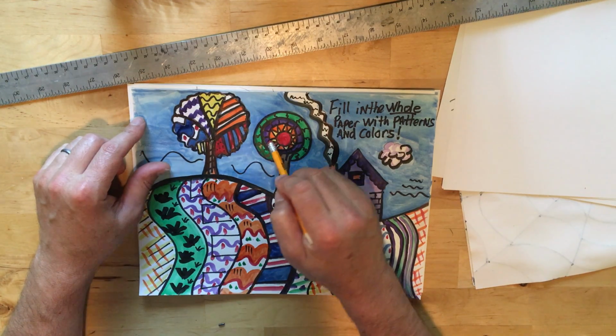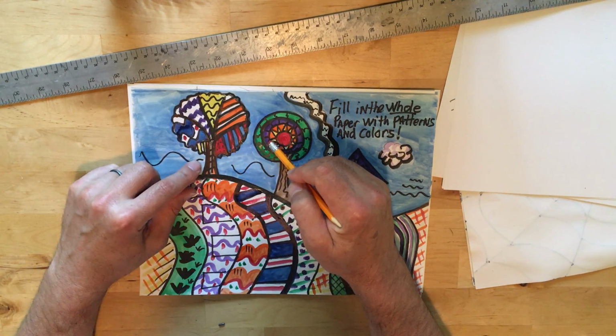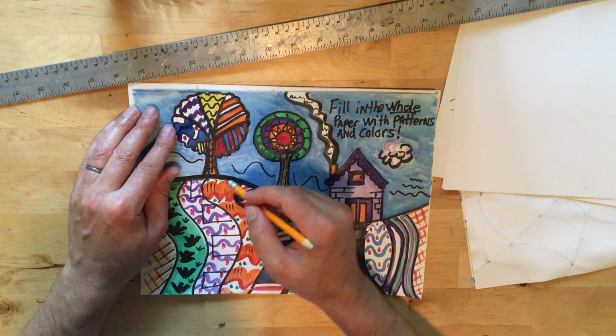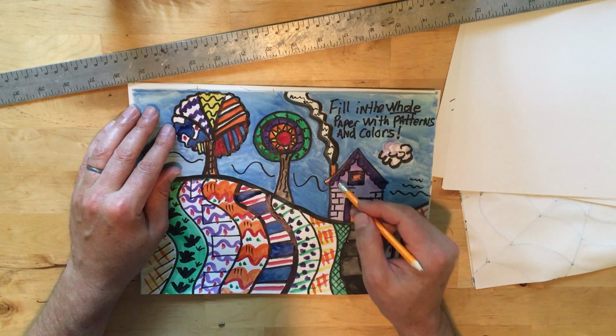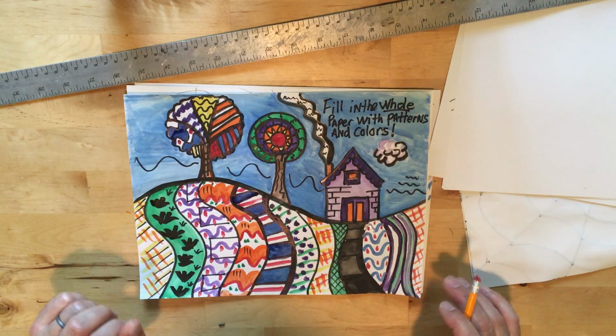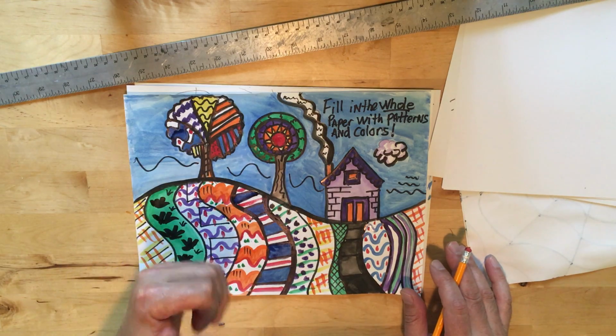And then we're using our warm colors like yellow, orange, and red, and our cool colors like blue, green, and purple. Please use all those colors, and then at the end you can use a nice black marker to go over your lines and to sharpen things up. It kind of makes it look like a cartoon when you do that, but on this it's going to work great. Please have fun doing this.